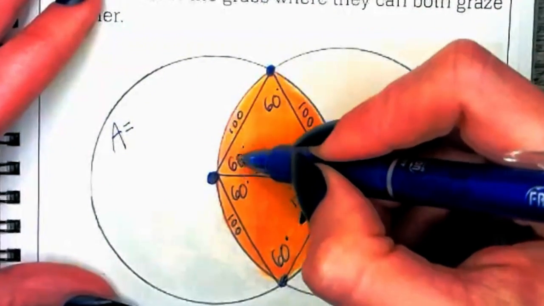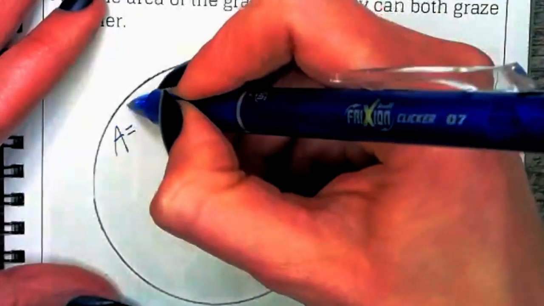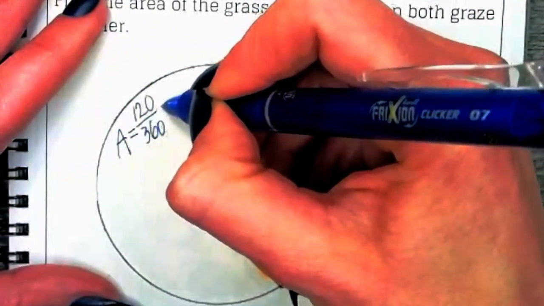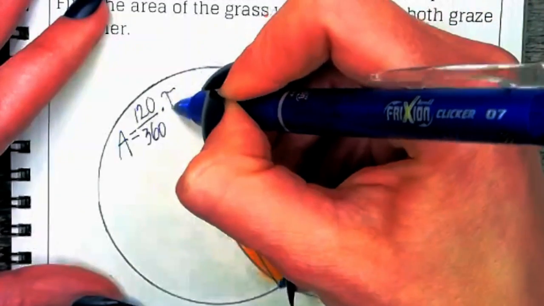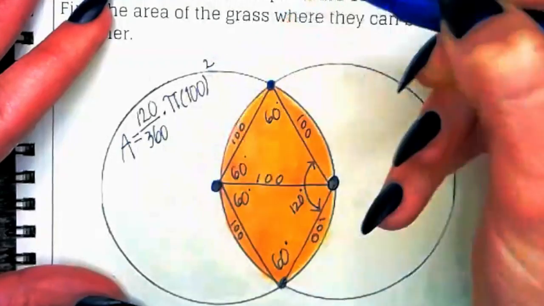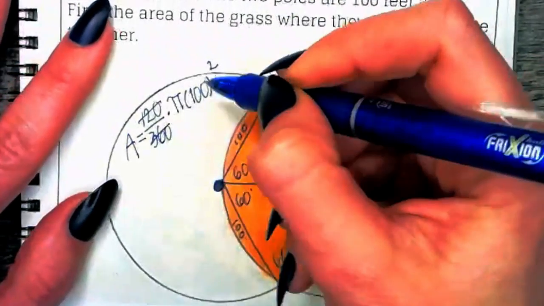Since they're equilaterals, I'm going to use this 120 degrees as my central angle. 120 out of 360 is what fraction of a whole circle? It's 1/3. Pi r squared, 1/3, 100 squared.